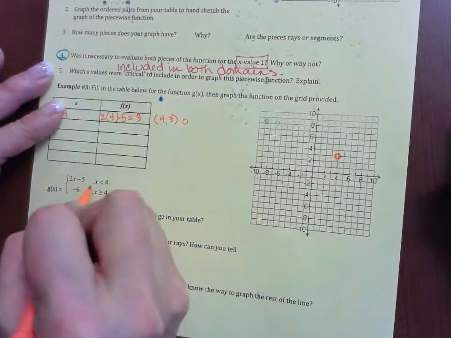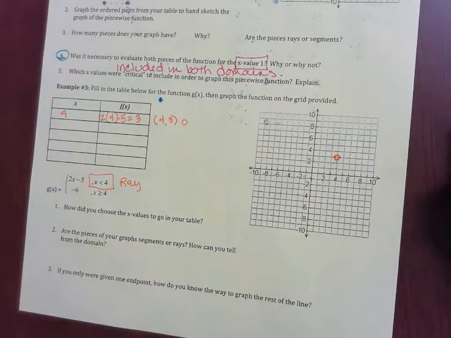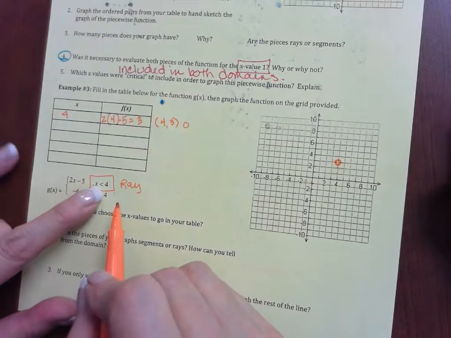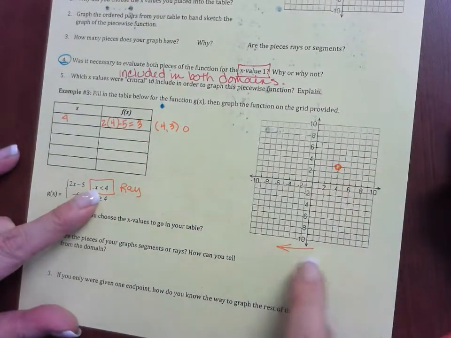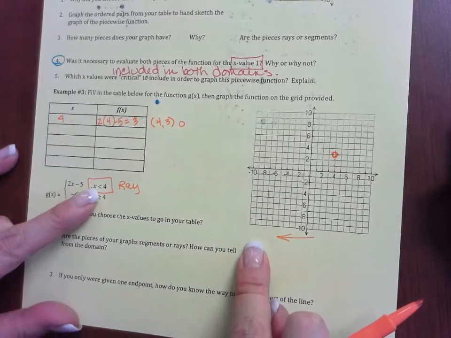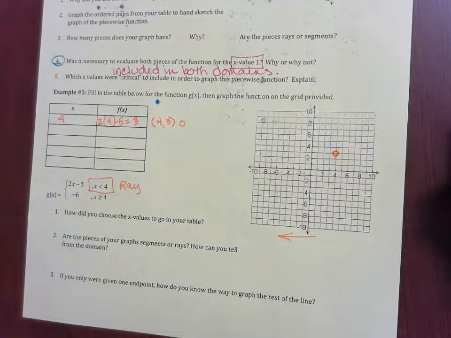Yeah. So since I only have the 1 endpoint, it's going to be a ray. Does that make sense? Okay. Now, problem is, where's it going? I know it's less than 4, so I know it's going to be heading somewhat in this direction. Agreed? But I don't know how the line's going to look, right?